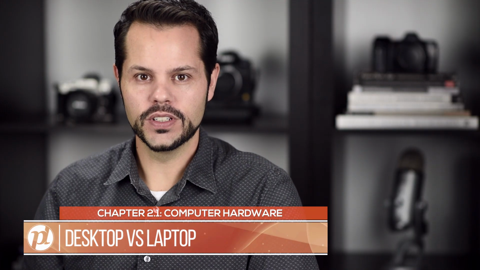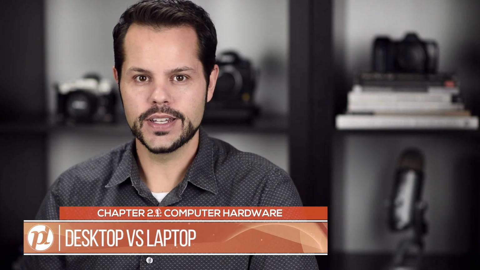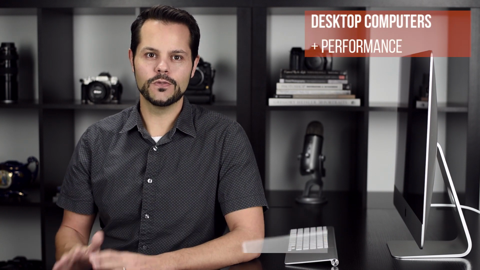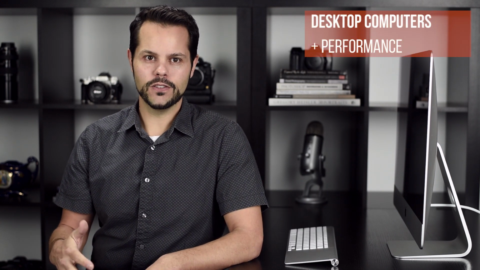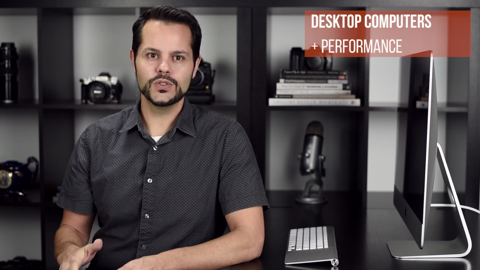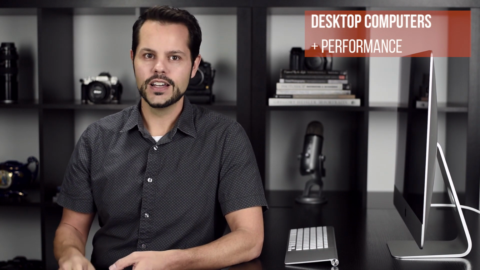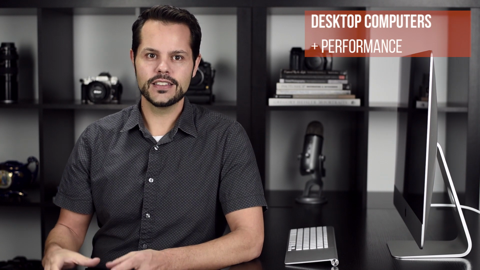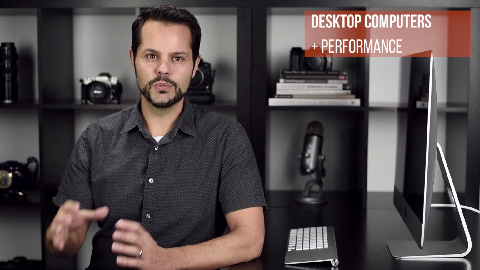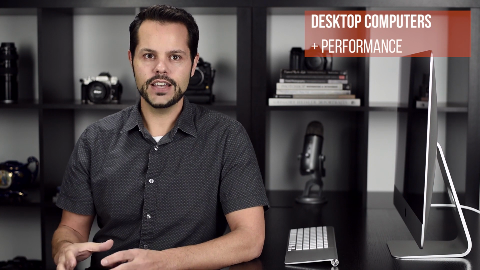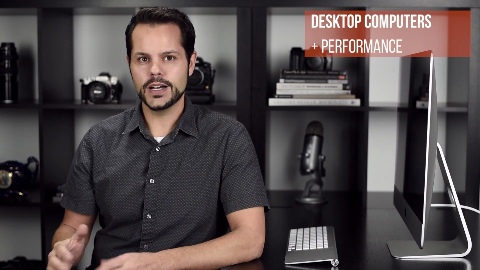Another important decision you'll need to make when choosing a computer is whether a desktop or a laptop will work the best for you. So let's talk about desktops first. One of the primary advantages desktops have over laptops is in pure performance. They typically have much more powerful components, which means anything you try and do on them, whether it's exporting images, whether it's processing large files, creating panoramas, anything that is labor intensive on your computer is going to be a lot faster on a desktop versus a laptop.